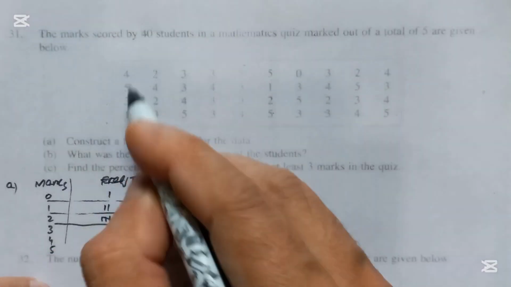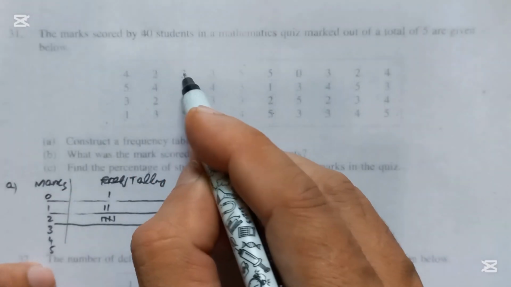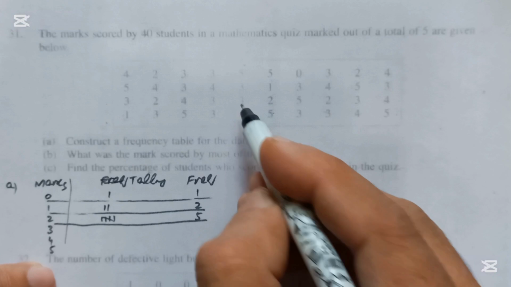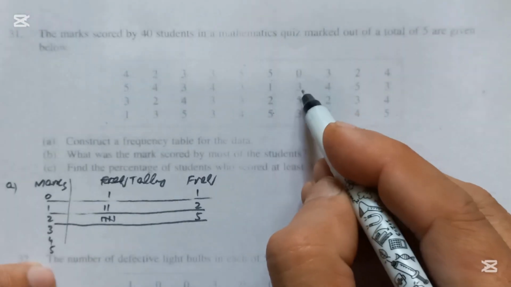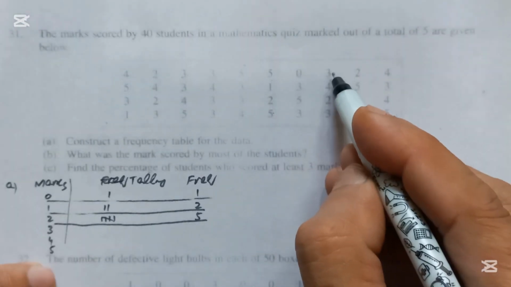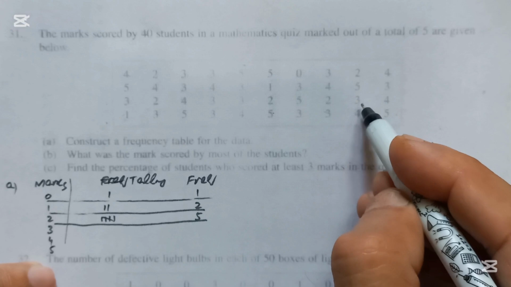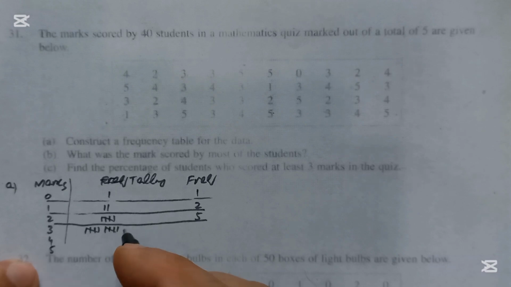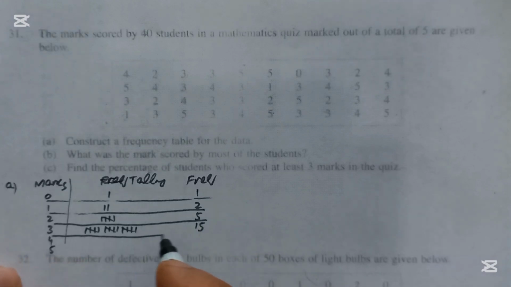Next is 3. So 1, 2, 3, 4, 5, 6, 7, 8, 9, 10, 11, 12, 13, 14, 15. So it is coming 15 times. So 1, 2, 3, 4, 1, 2, 3, 4, and 1, 2, 3, 4. So 15 is the tally and 15 is the frequency.